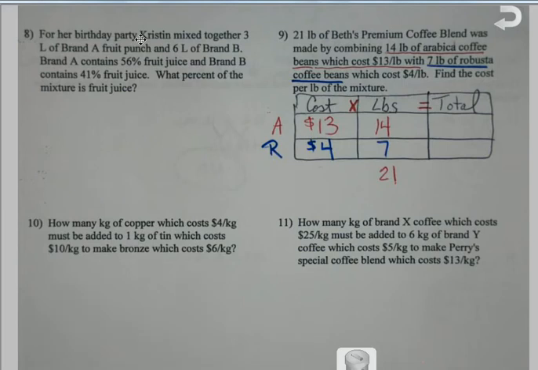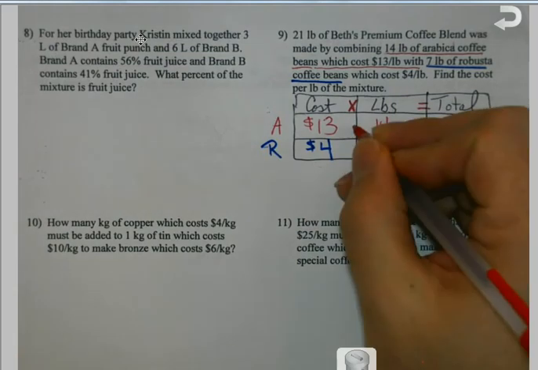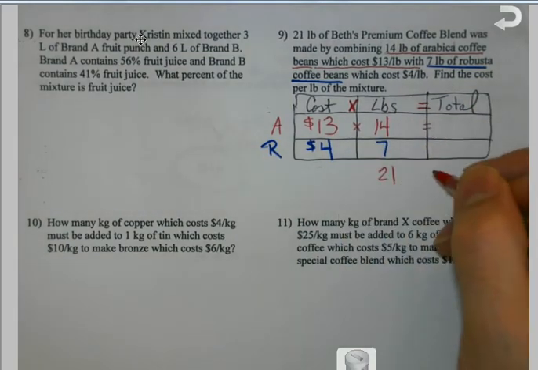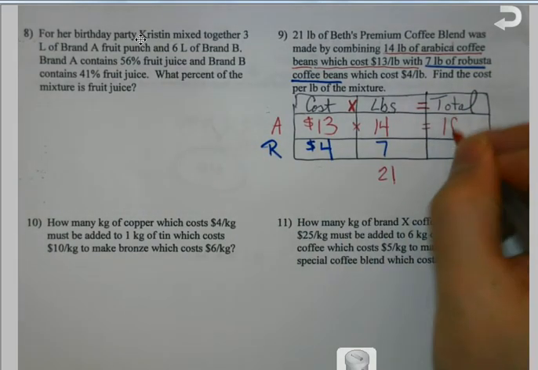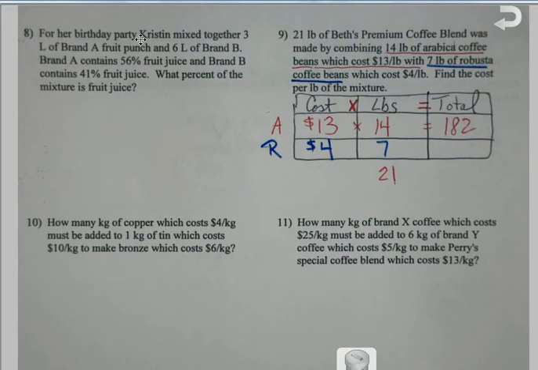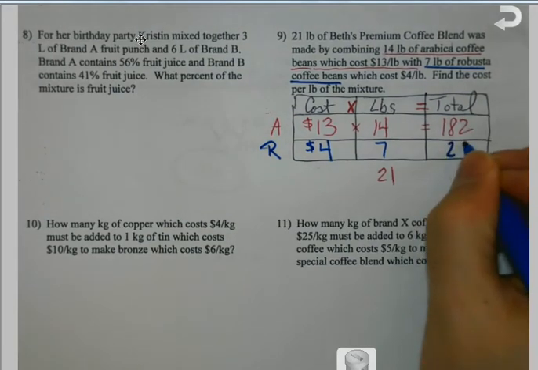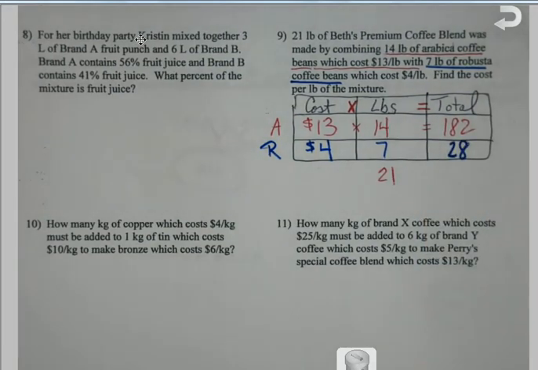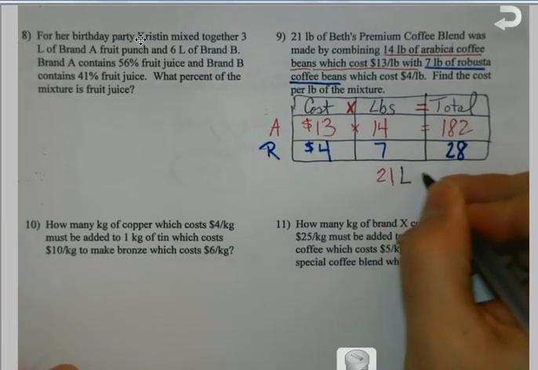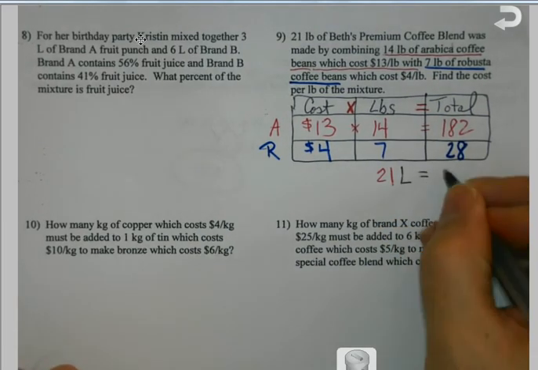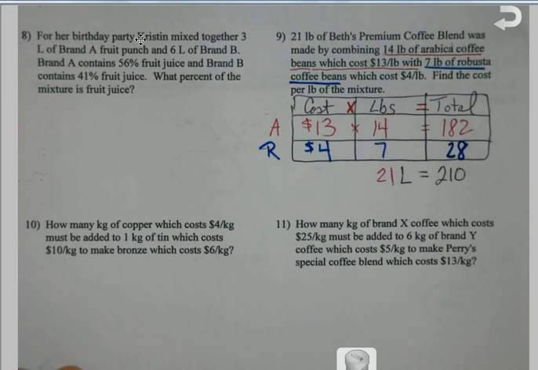Okay. Now no percentages this time, so I don't have to move any decimal points around. So let's see here. 13 times 14. 182. Thank you. 4 times 7 is 28. So I have 21 pounds equals, I believe that's going to be 210.